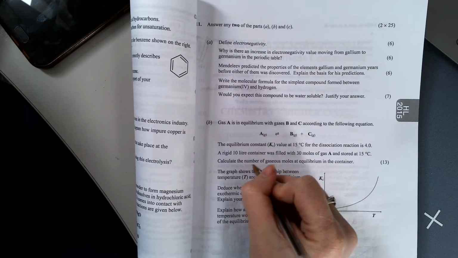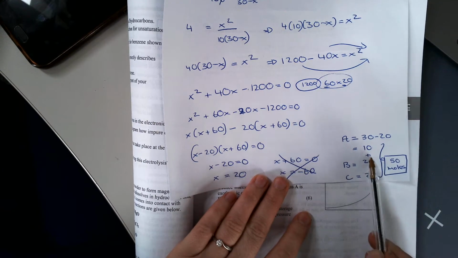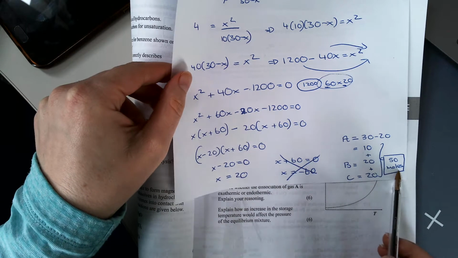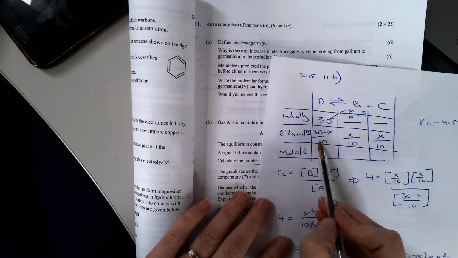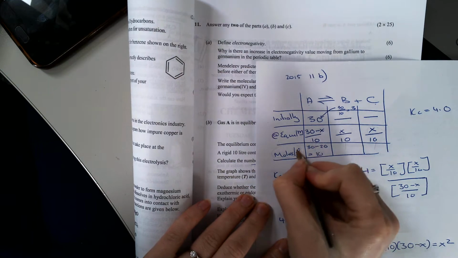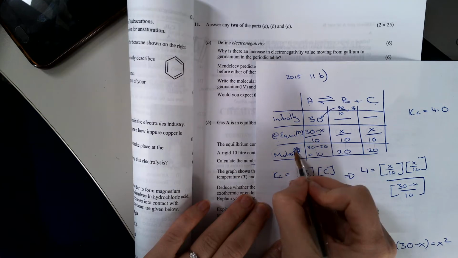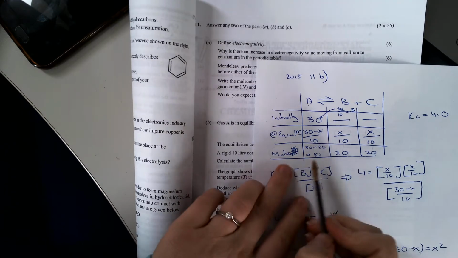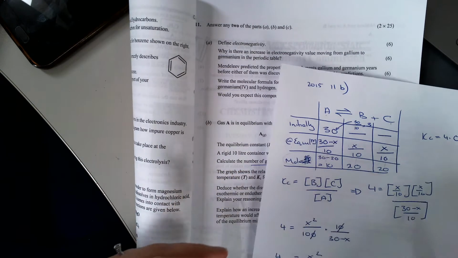Firstly, we're asked for the number of gaseous moles at equilibrium. So that is the number of total gaseous moles I have, so I have to add them to get the 50. And finally then it is in the container. So I do not sub it back in and divide by 10. All I actually do is I just put in my values there, because that's the amount that's in my container. Obviously then if it was a question of moles per litre, you would have to divide each of those by 10. So just make sure to really pay attention to the question that you're asked.